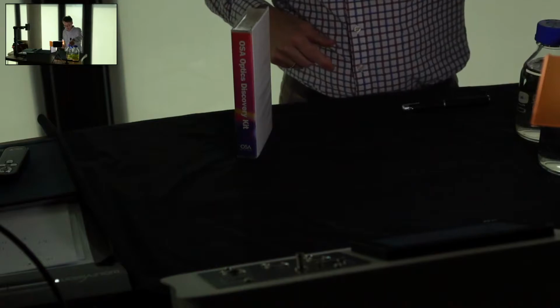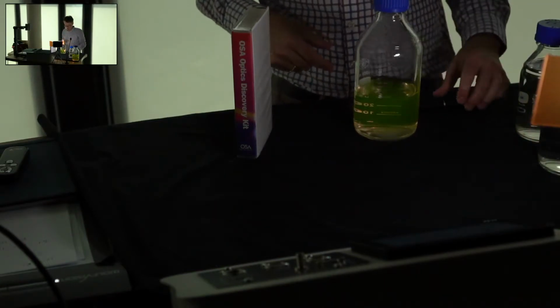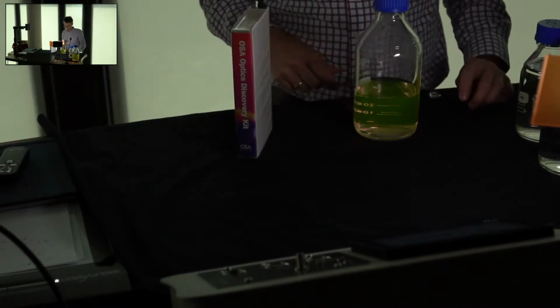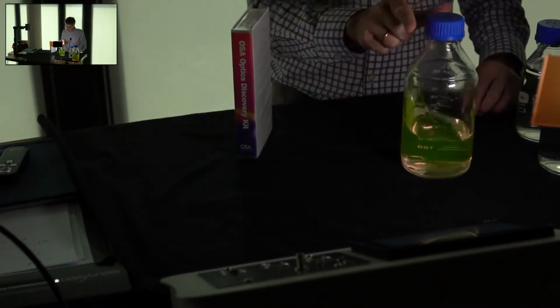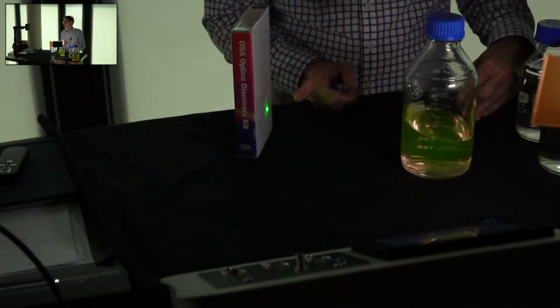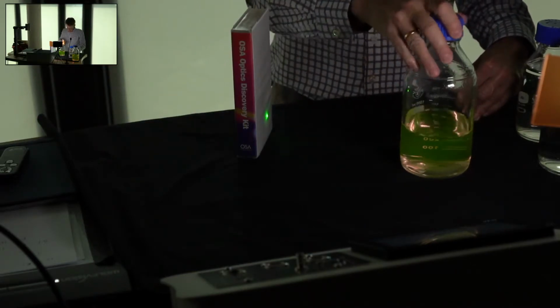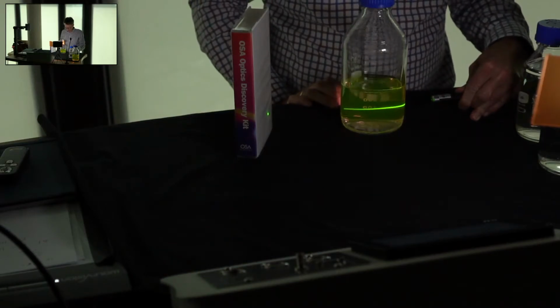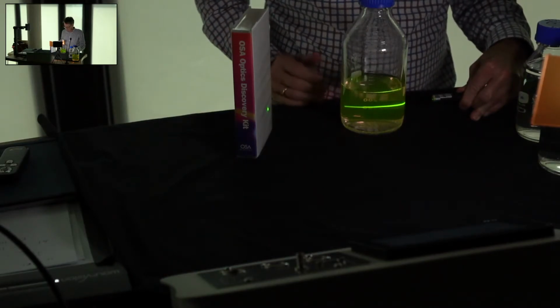Let's look at this sample here. This sample is now a much more dilute sample of the same dye. Again, it's rhodamine 6G. Let's do the same thing. I have my laser beam. It passes onto my card, and now I'm putting this into the sample. Now what do we see?